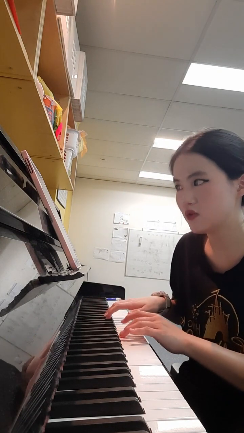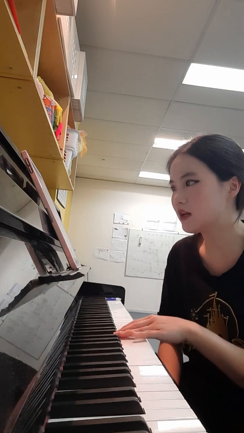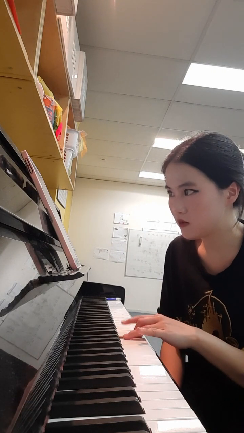1 2 3 4, and then starting from the next one, there is no left hand, so only right hand plays, because it's on the first line. So look at the notes, and you have 1 long line there. It is called legato. Legato means you play smoothly. So 2 3 4, and then the last note for bar 4, there's only 1. It is 4 beats. So 1 2 3 4.